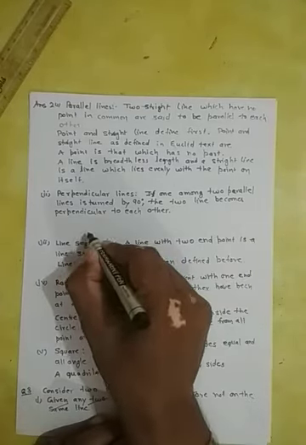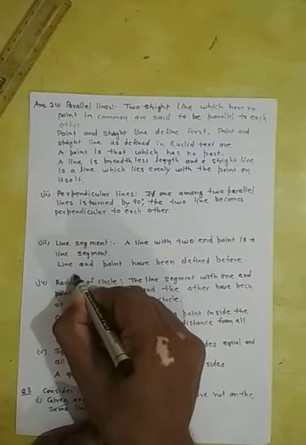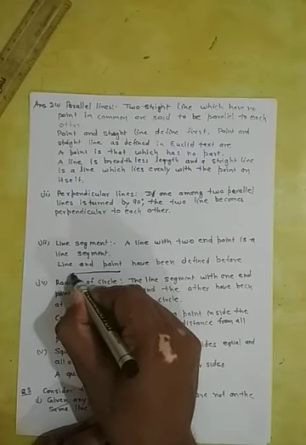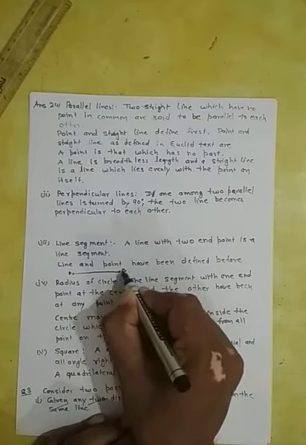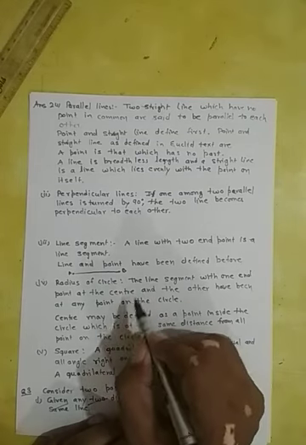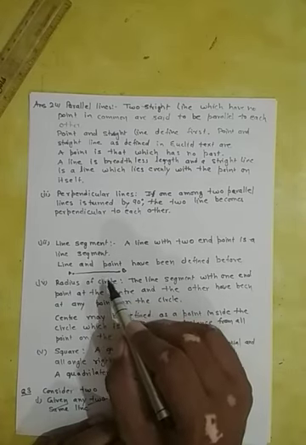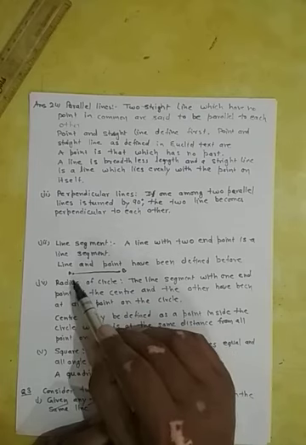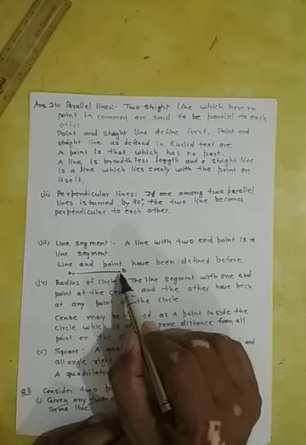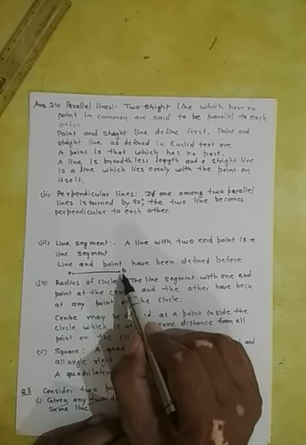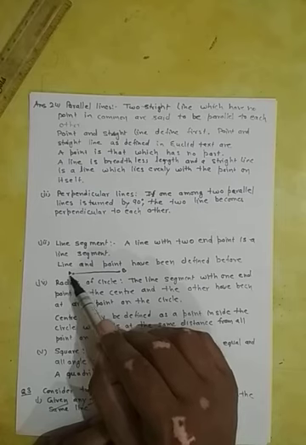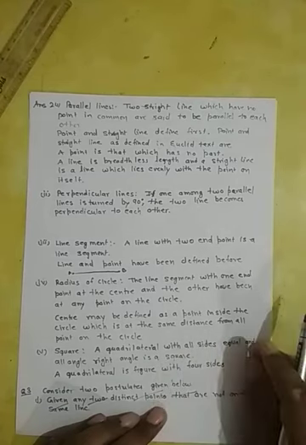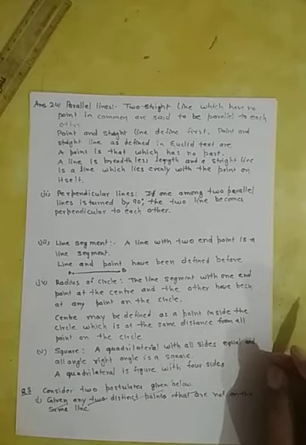Suppose ये एक लाइन, this is one line A, B. We terminate this line. Here we are telling a line with two end points. This line has two end points, meaning this line is finished at this point and this point. So this is a line segment.